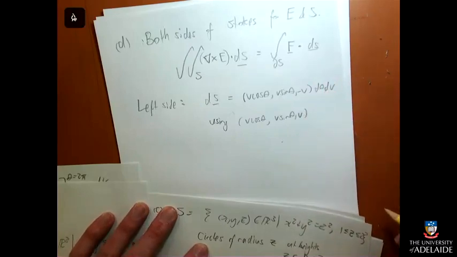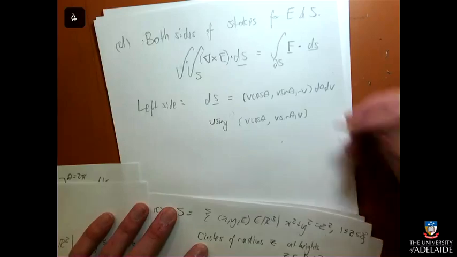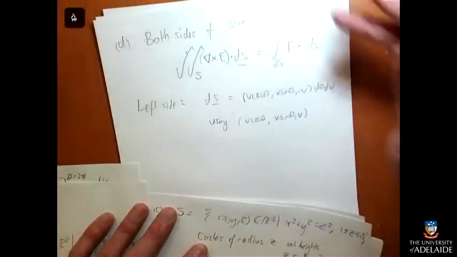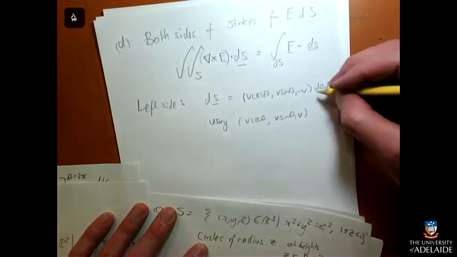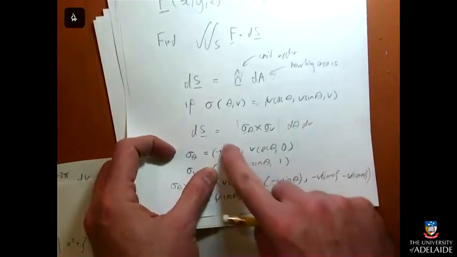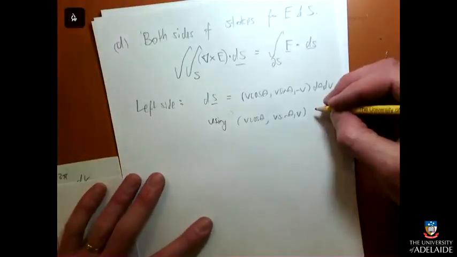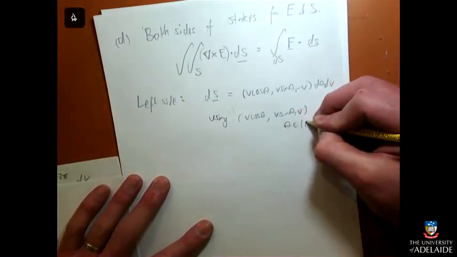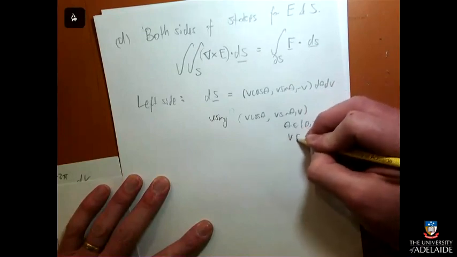Oh, crap of all crap. There were squares in there. No, there weren't. It's all good. Sorry. I was looking at this cross product and going, no, this is squared, but no, that was here. That's all right. For theta from 0 to 2 pi and v from 1 to 2.